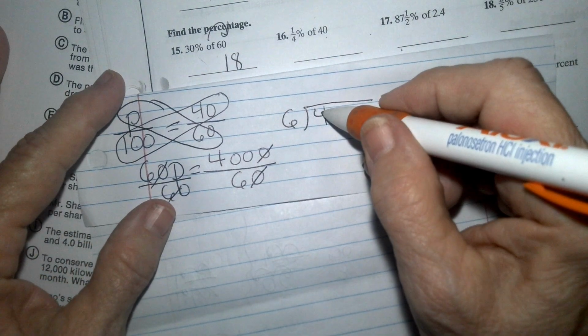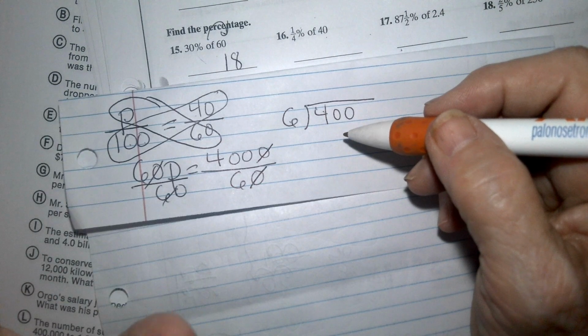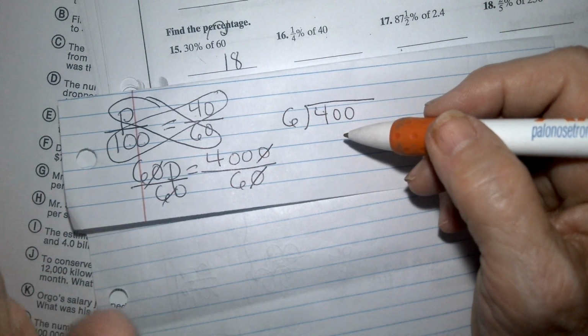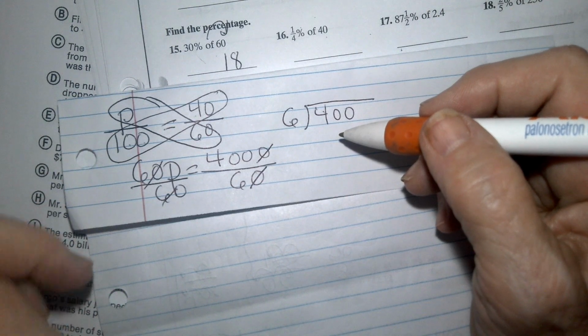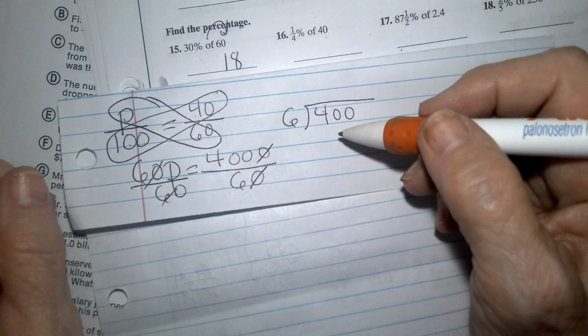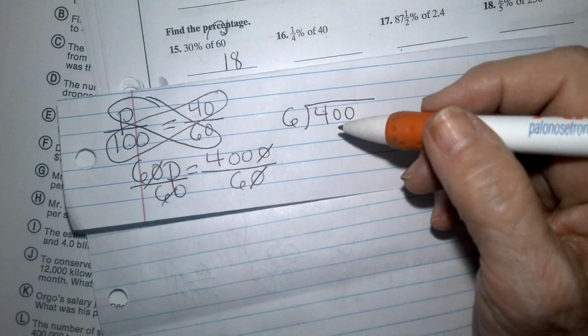In this class I said that we were going to do the percent test and then fix up your ratio and proportion, but there's only, I think, one person that still needs to fix up their ratio and proportion. So no, I'm not going to do that.